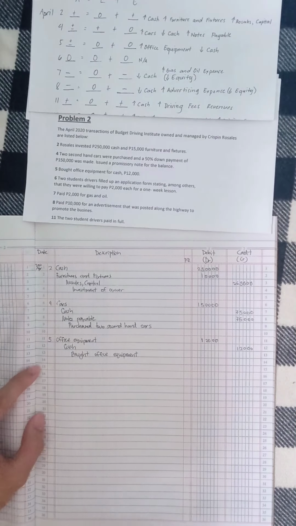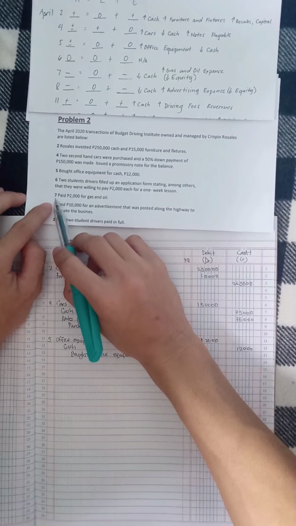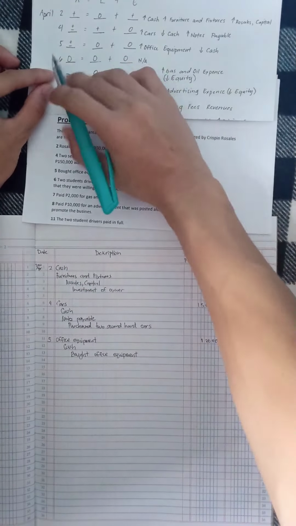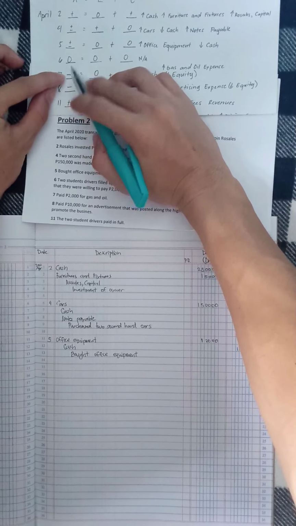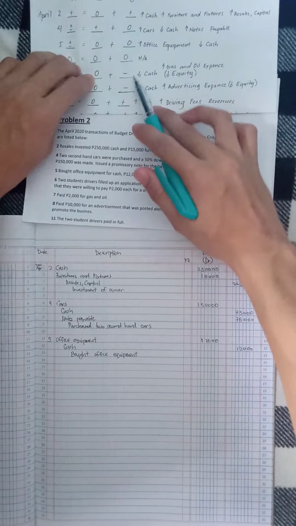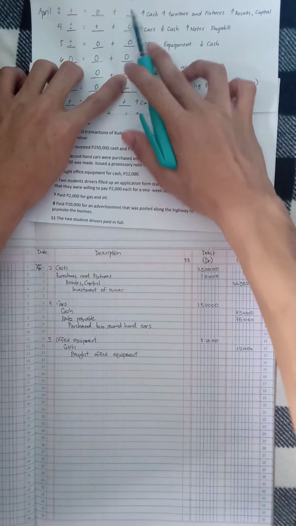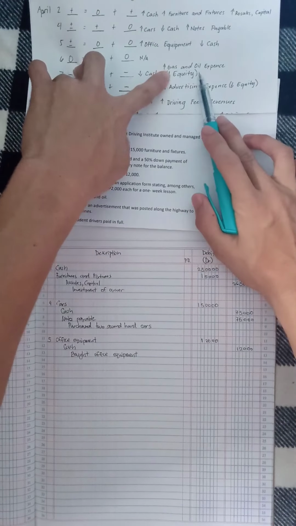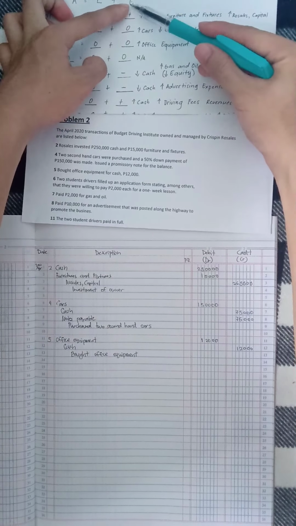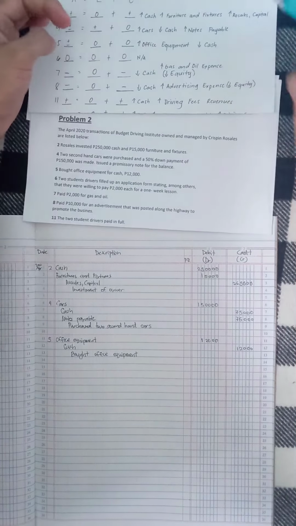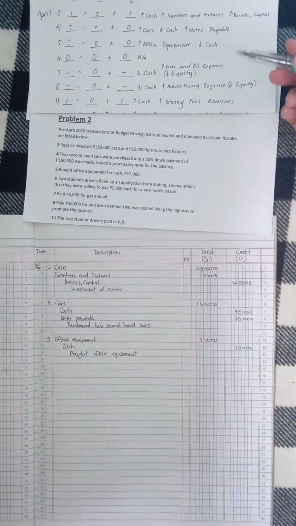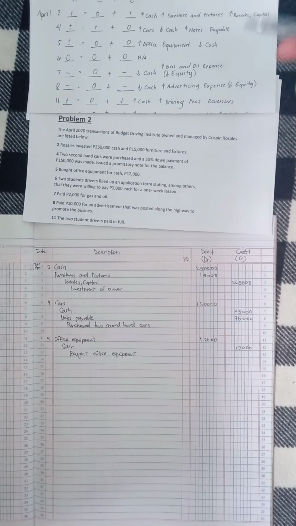Next transaction na tayo. April 7. Paid 2,000 for gas and oil. April 7, there's a decrease in asset, particularly in cash, no effects sa liability, and there's a decrease in equity, particularly in gas and oil expense. Sa equity, nakapaloob dito ang income tsaka expense, kaya nag-decrease ang equity.